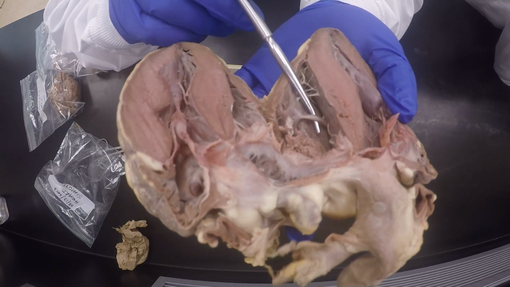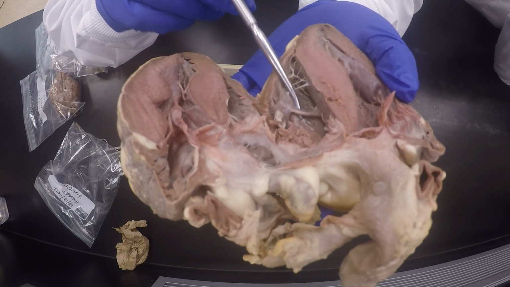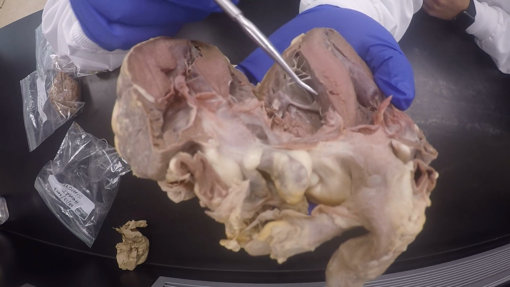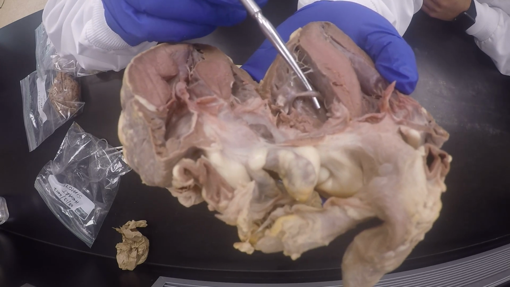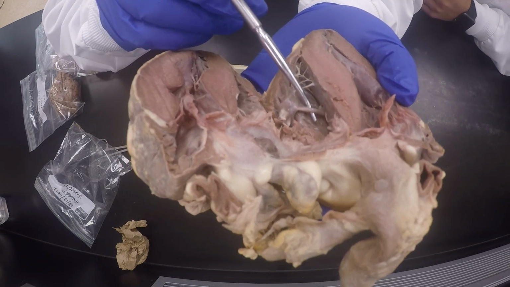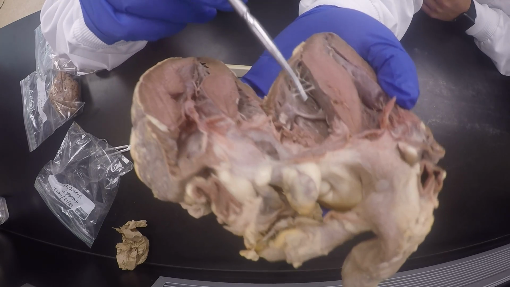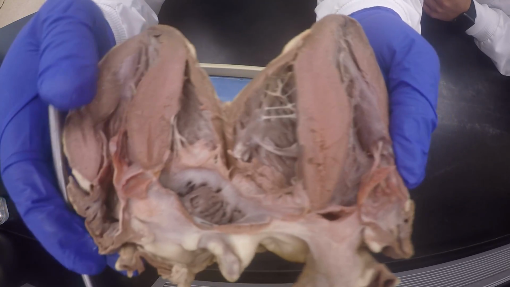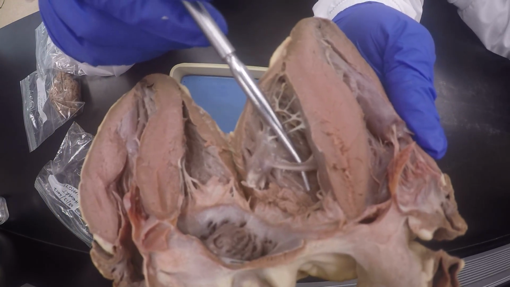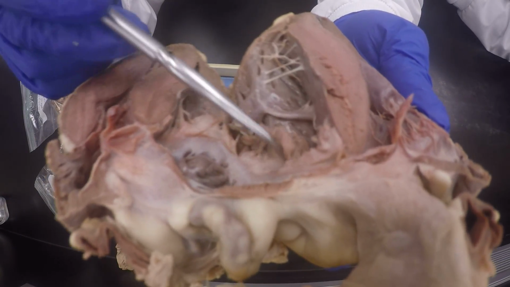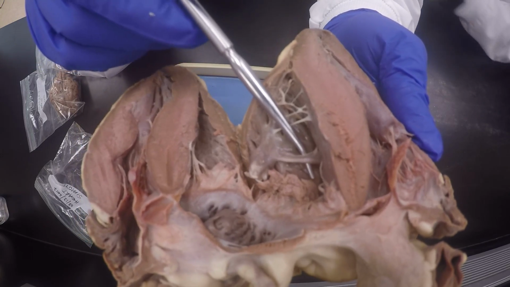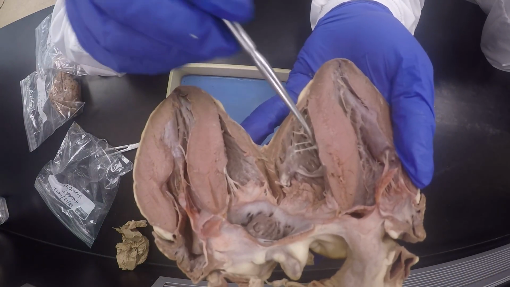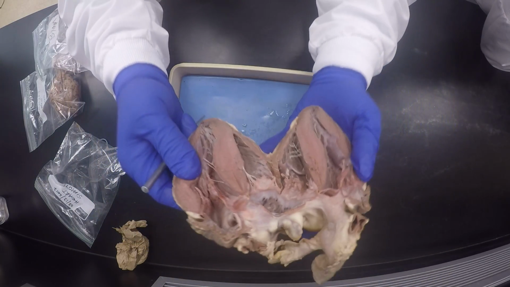And then on the right side, you see this band here that connects this papillary muscle to the other side, or to the ventricular septum. This is the moderator band. Sometimes we call it septomarginal trabecula, but we call it moderator band. That's one thing I didn't mention in the lecture. I think I skipped that, but anyway, there it is, the moderator band on the right side.